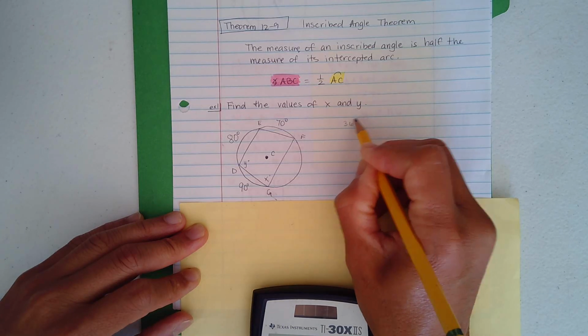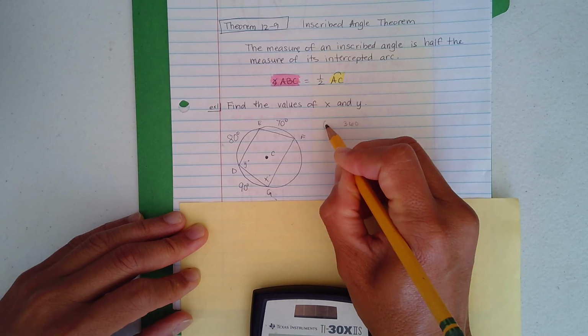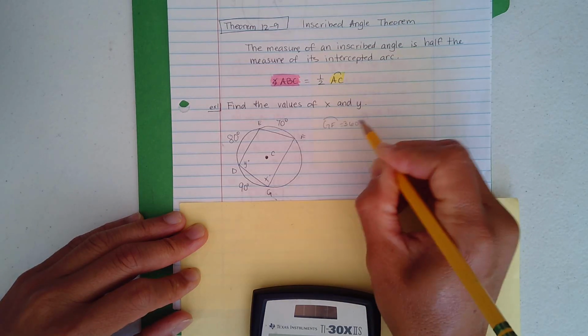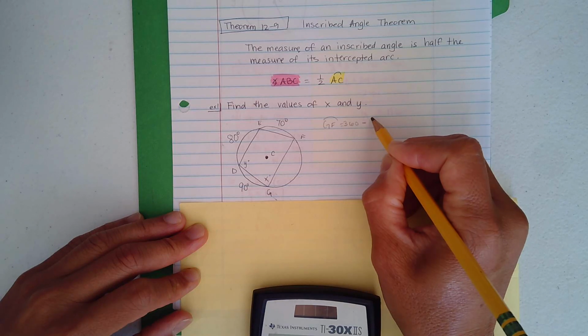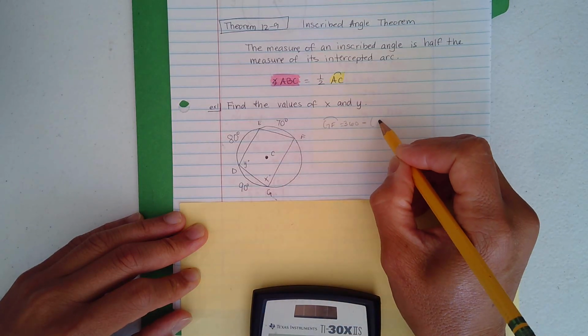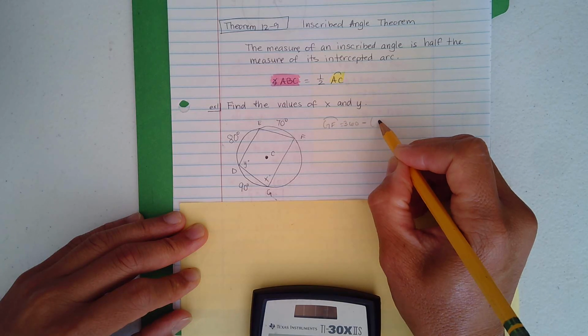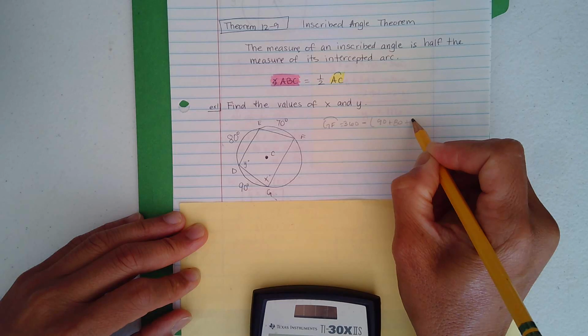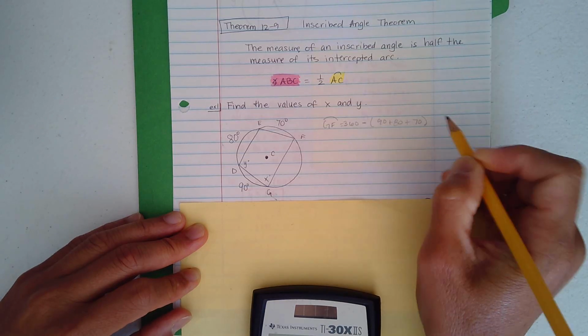So this would be 360. So this is arc GF. 360 minus, let's see, 90 plus 80 plus 70.